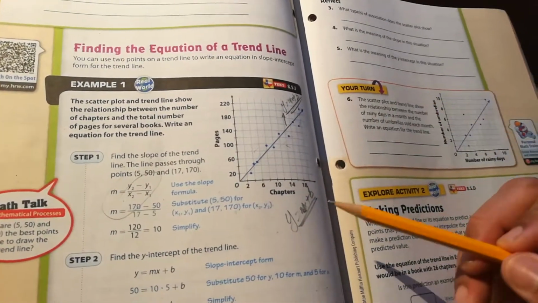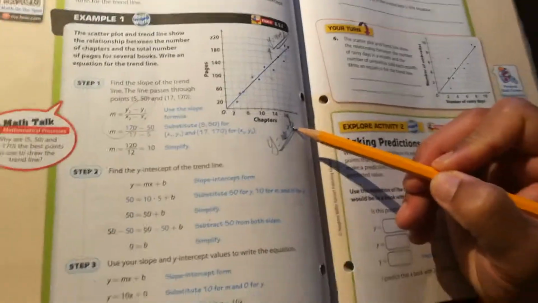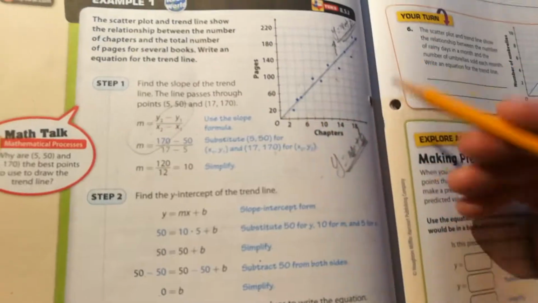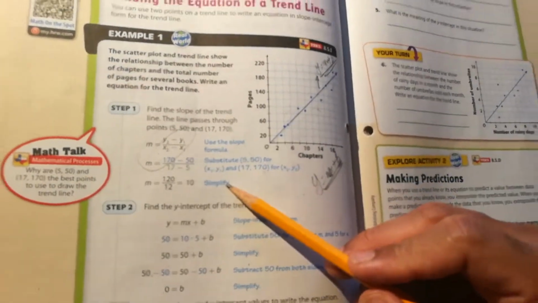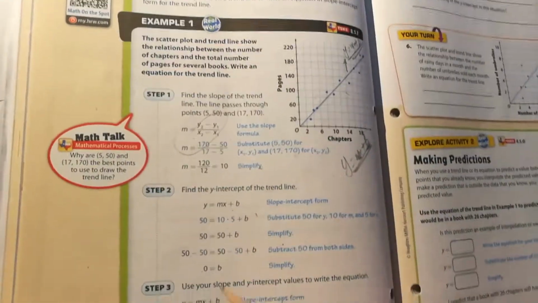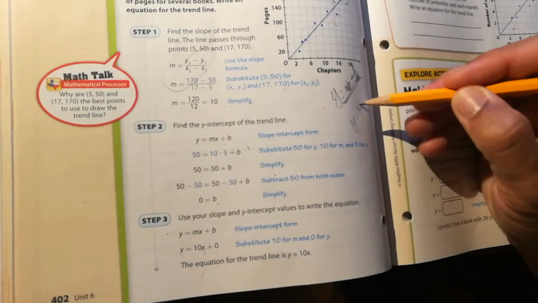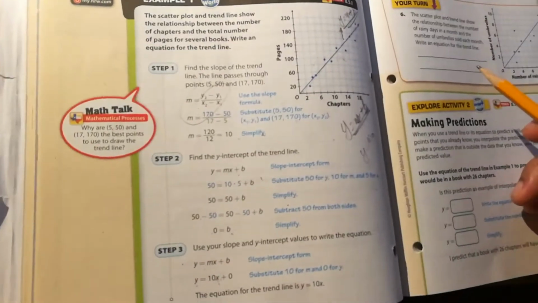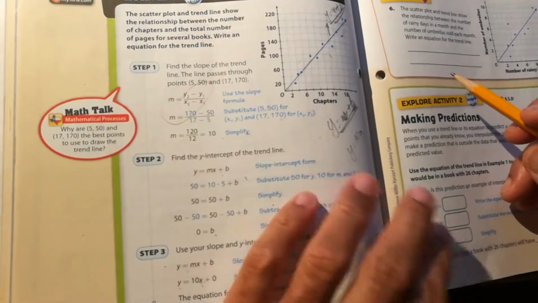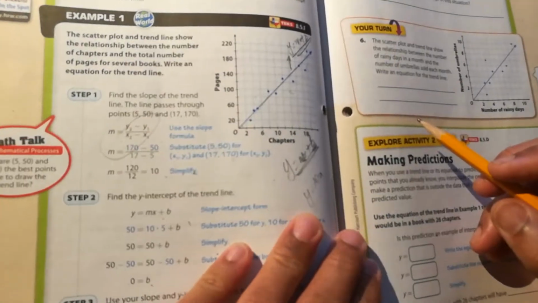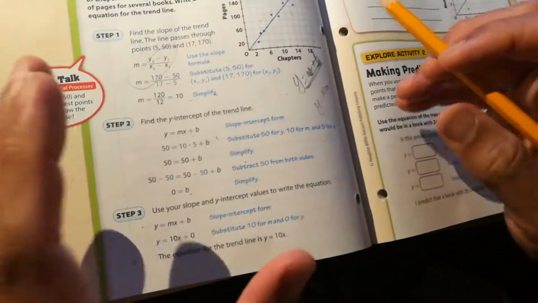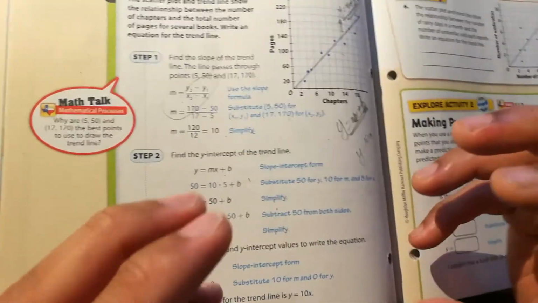Then they try to find at what point the line crosses the y-axis, that is b. So they find that b is equal to 0, and y is equal to 10x because the slope is 10. So the equation of the line is y is equal to 10x. We have done this already, so I'm not going to explain it once again.